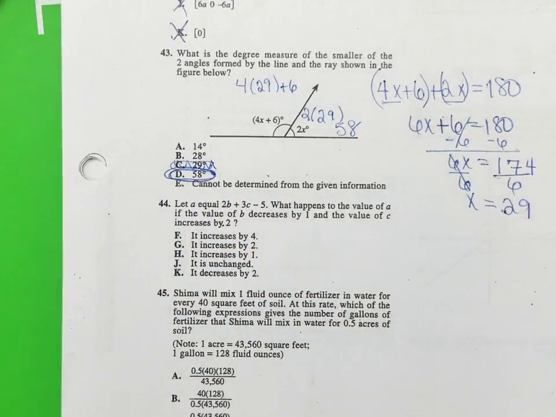Okay. All right, what about 44? Does anybody need 44? Yeah, we'll do it after announcements. Good morning, everybody. I hope you're having a great day today. We have a few announcements today.